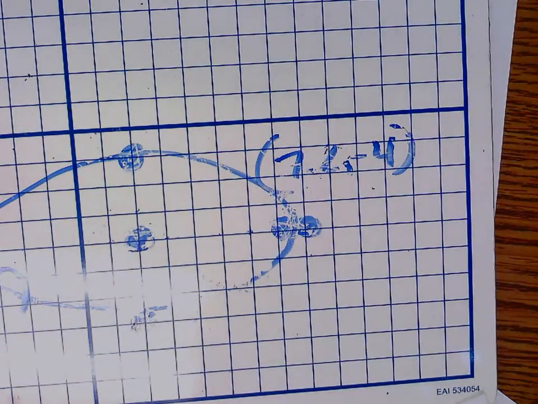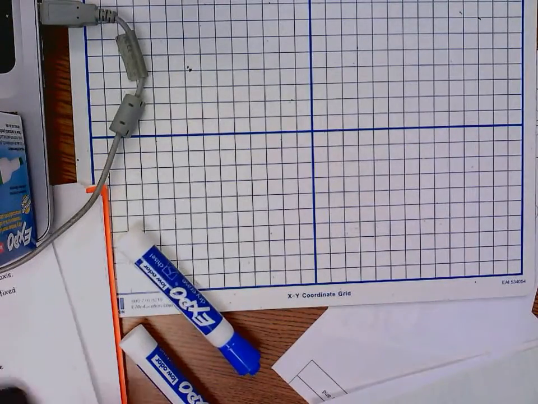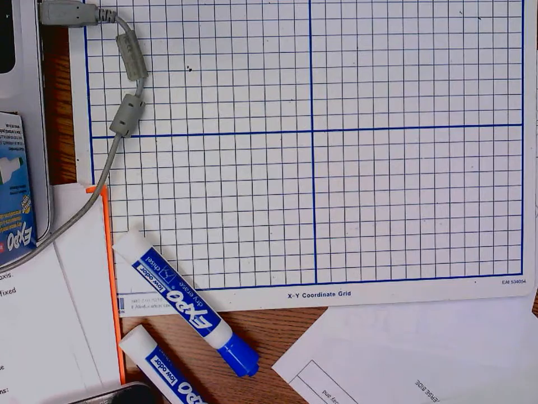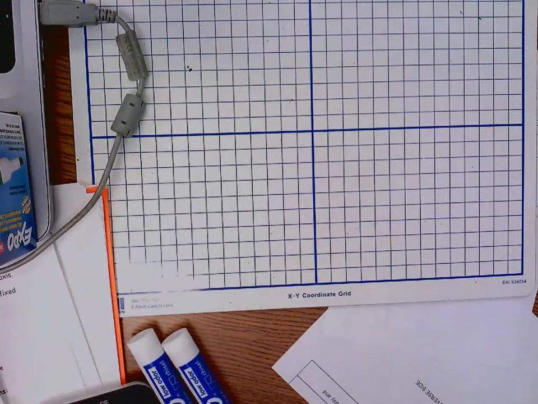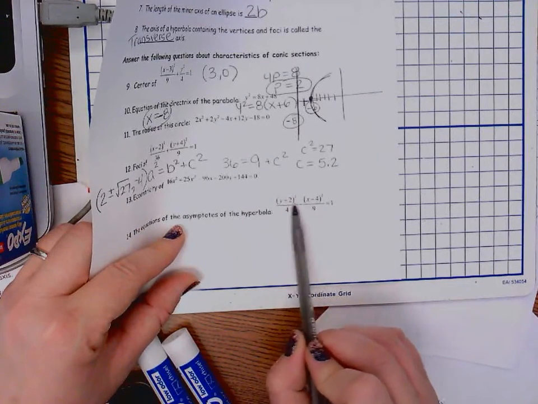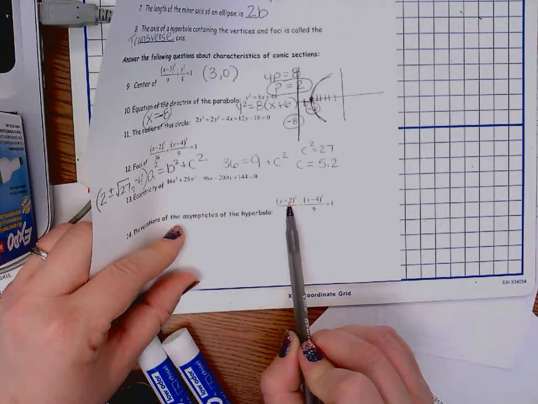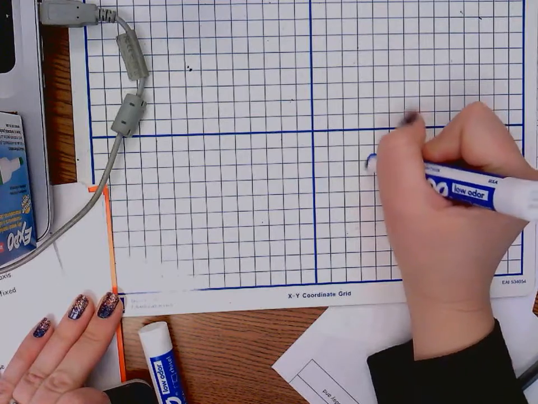Okay, so we were going to graph this hyperbola. Try to get this up a little bit higher. All right, so what am I graphing here? It's in conics form. The y goes first in the equation. So the y is first, telling me that it's going to be a vertical hyperbola. My center, I find it is 4, -2, right 4, down 2. So 4, -2 is the center of my hyperbola.